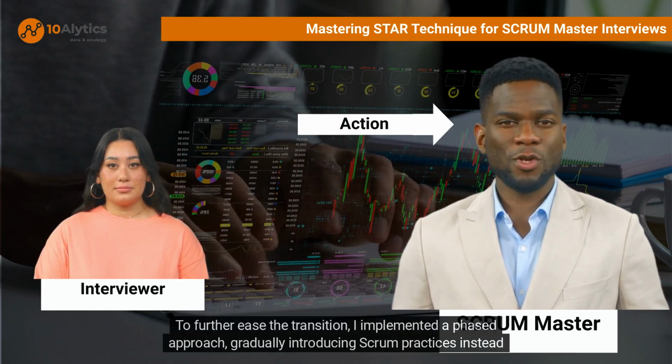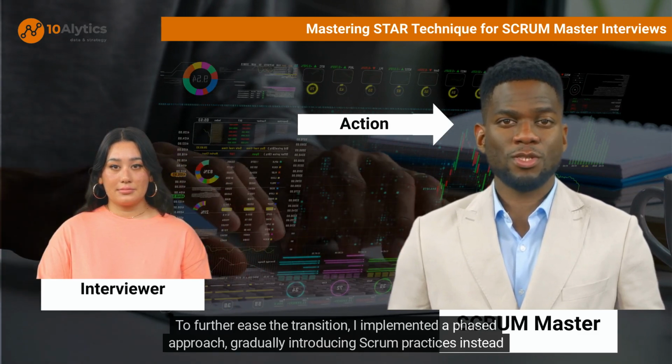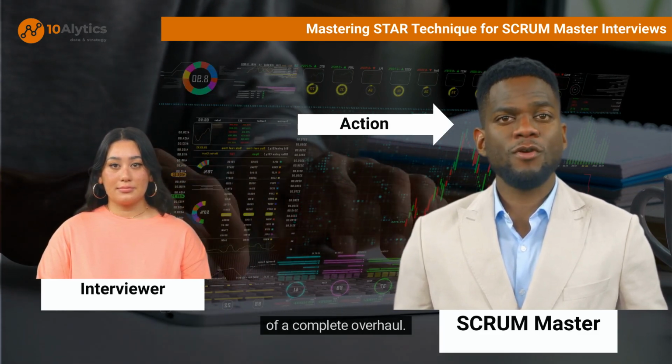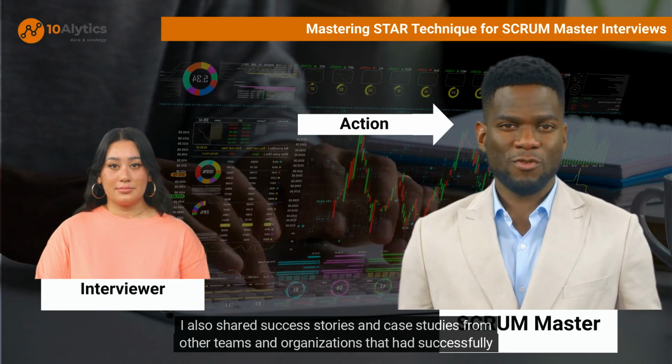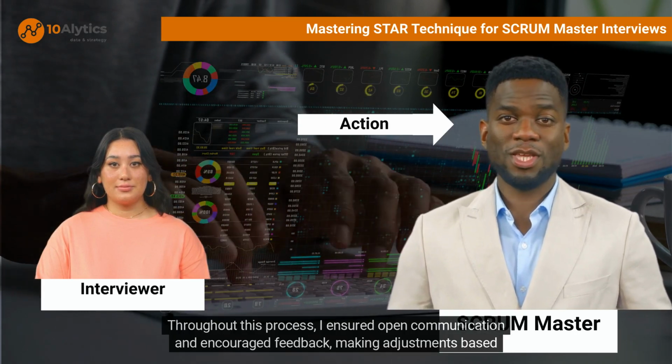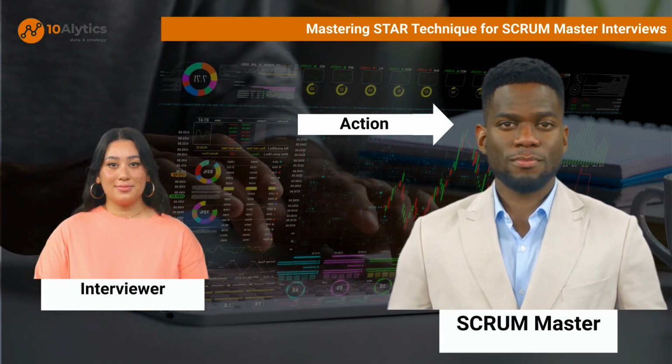To further ease the transition, I implemented a phased approach, gradually introducing Scrum practices instead of a complete overhaul. I also shared success stories and case studies from other teams and organizations that had successfully adopted Scrum. Throughout this process, I ensured open communication and encouraged feedback, making adjustments based on team input.